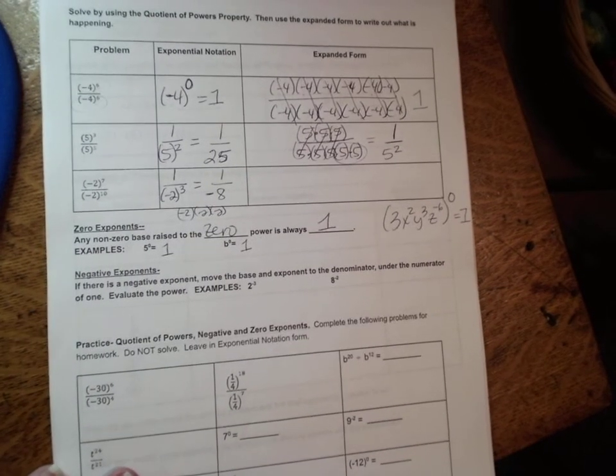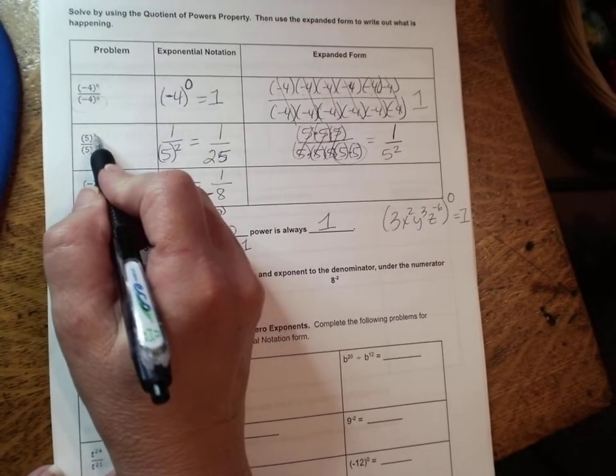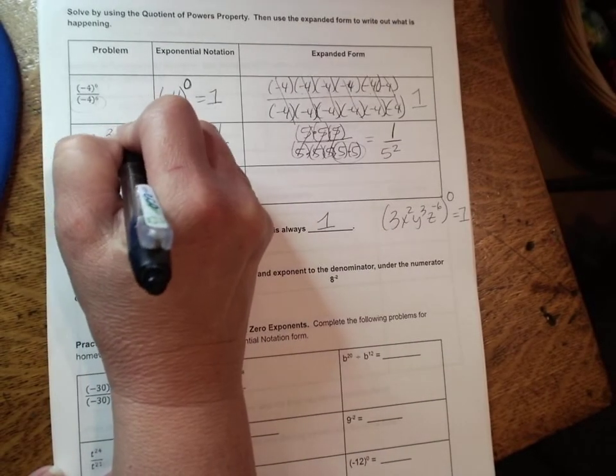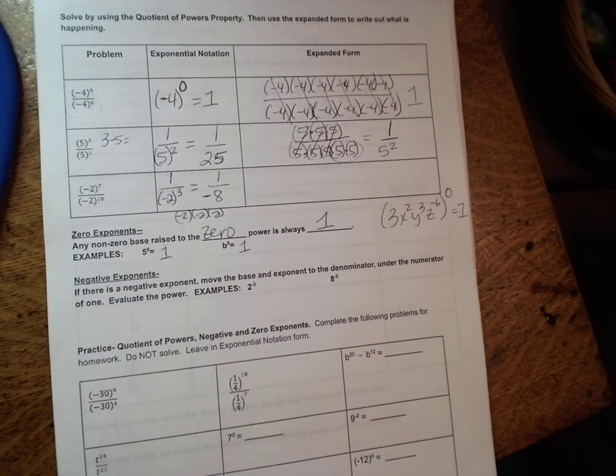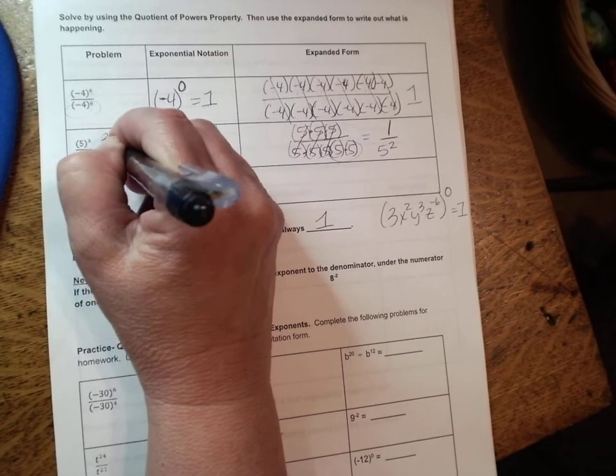Now, let me ask you this. What is 3 minus 5? -2. So this is saying 5 to the -2nd power.